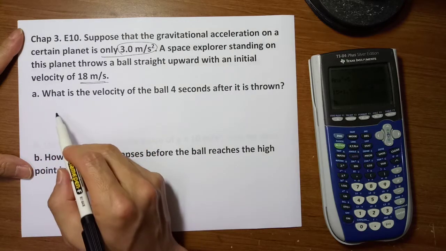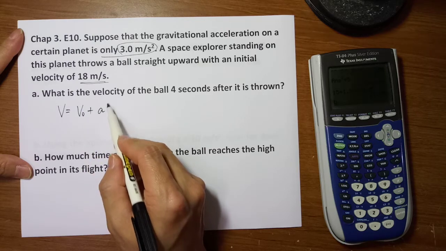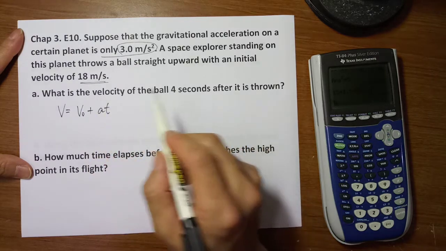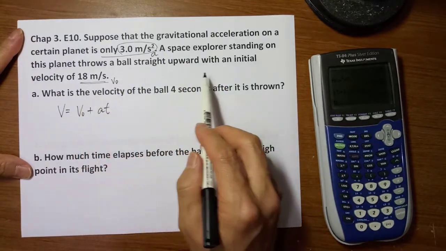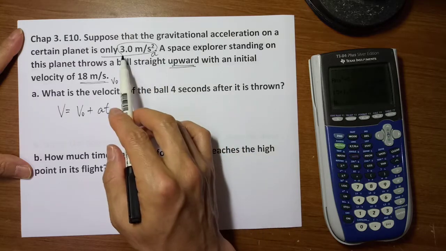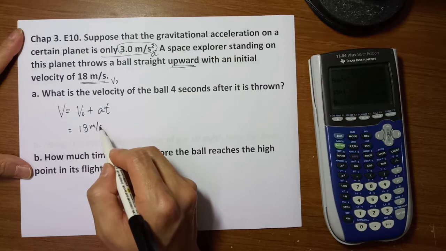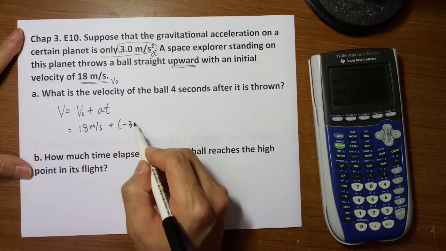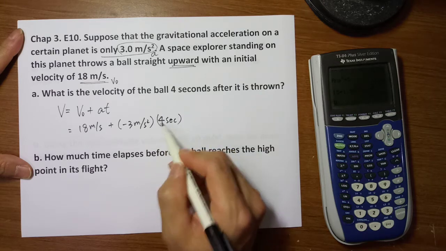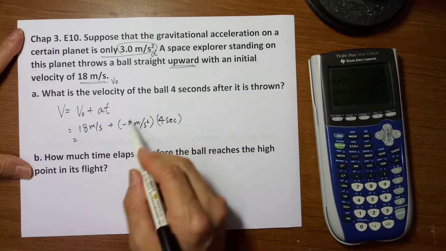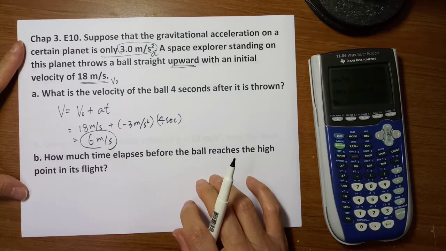Okay, so the velocity equals v naught plus at. Right now, this is your a, this is v naught. Okay, and upward is positive. This gravity is always negative. So 18 meters per second plus negative 3 meters per second squared times 4 seconds. Then 18 minus 12 becomes 6 meters per second, which is your velocity at that time.